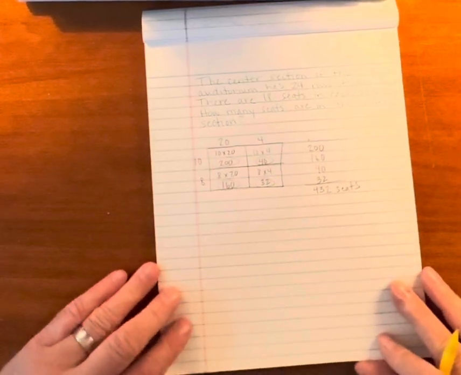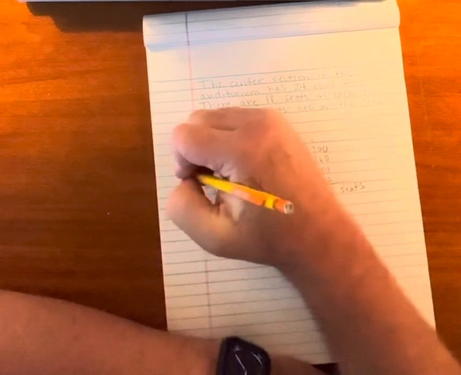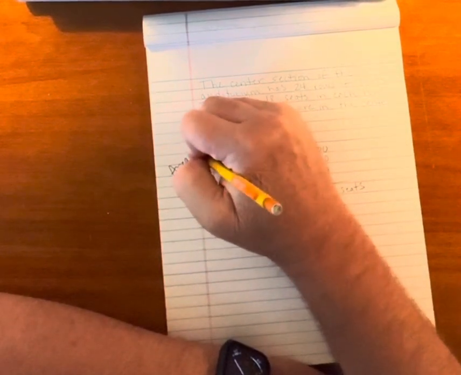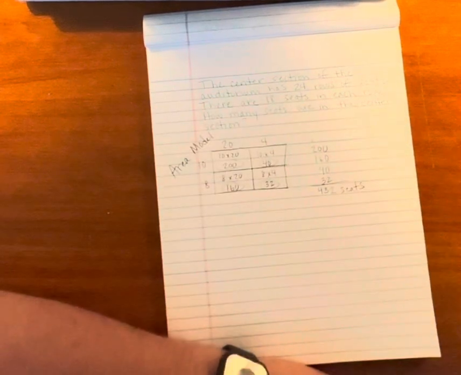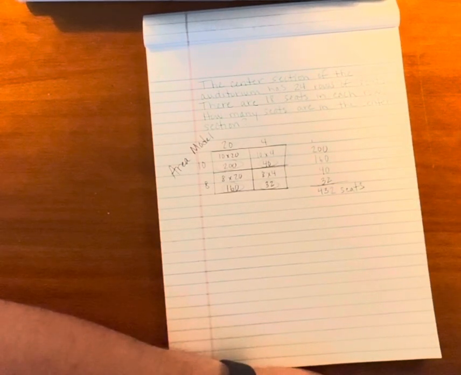seats. Just to be sure, this again is called the area model. It's just a way of breaking it down and doing partial products.